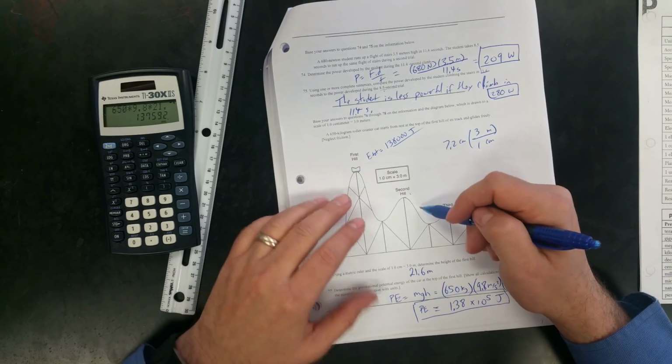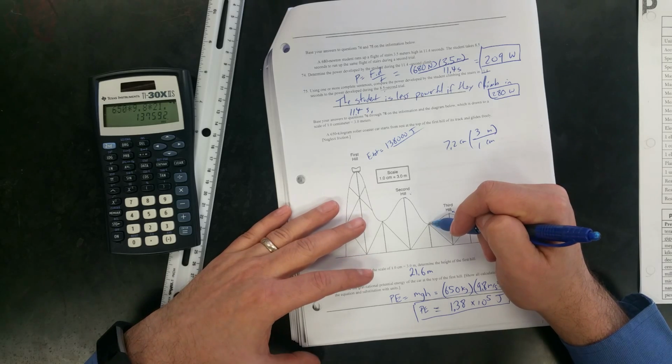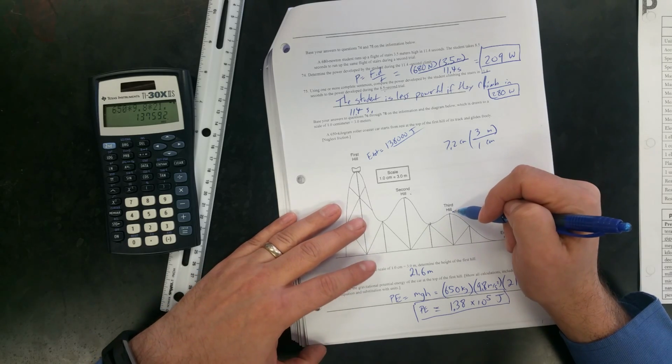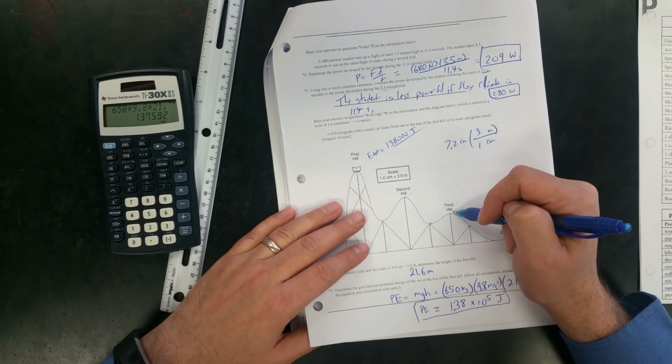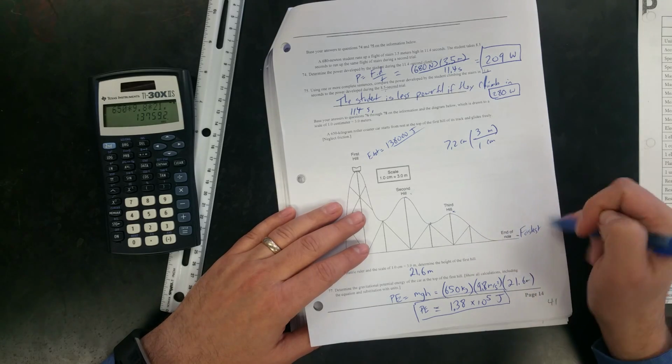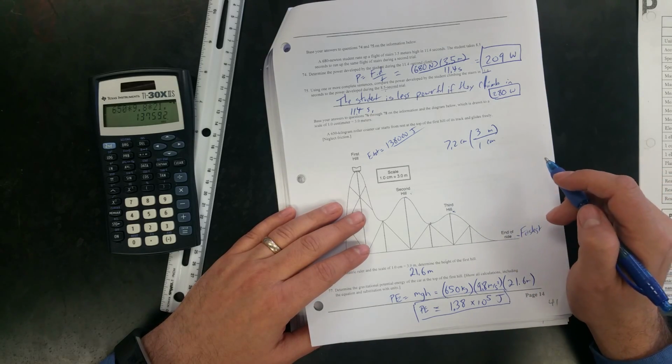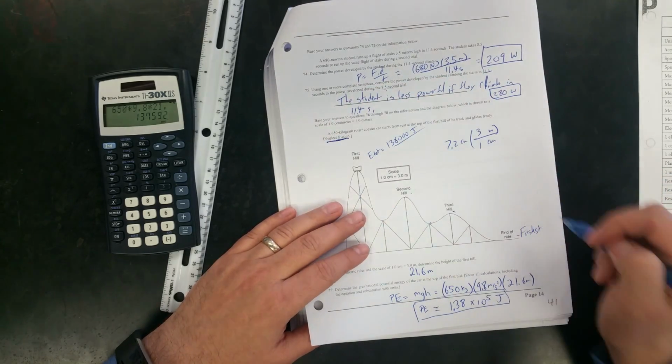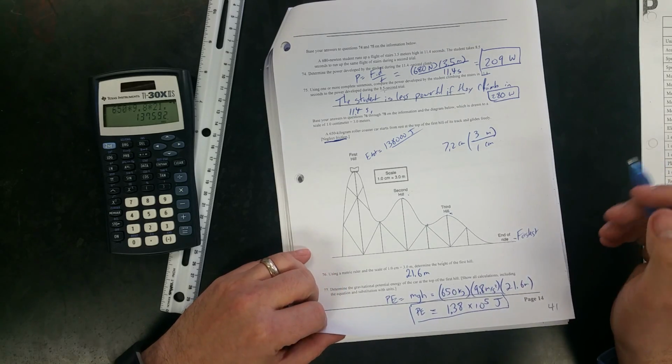Basically saying as it loops and stuff like that. So it's actually going a little faster here than it would at the top of the third hill, but the lower you get, the faster it goes. Because this is a frictionless track. Let's not forget that. So energy is conserved.